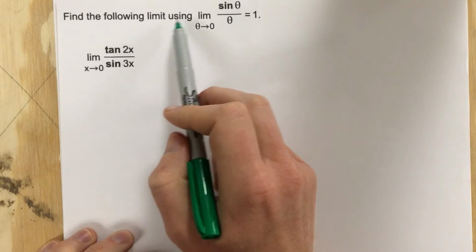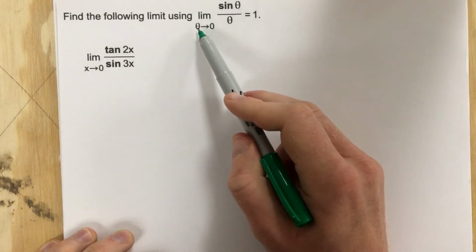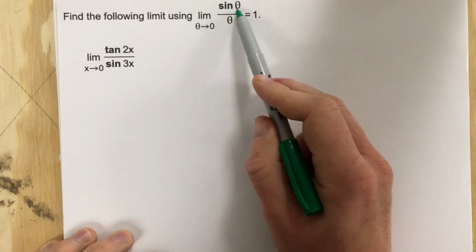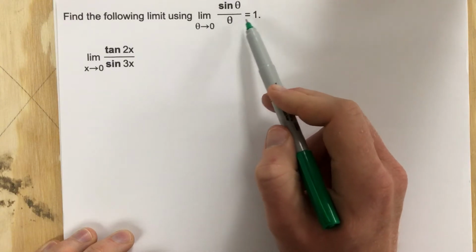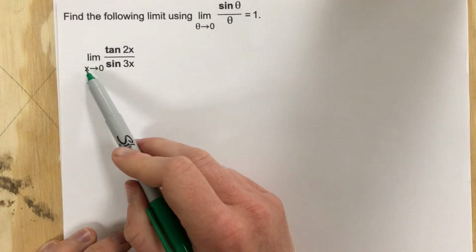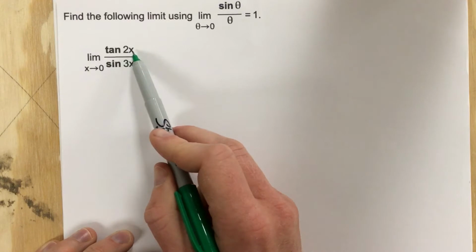This is problem number 10 from section 2.4. In this problem it says find the following limit using the limit as theta approaches 0 of sine theta over theta equal 1. And they give you the limit as x approaches 0 of tan 2x over sine 3x.